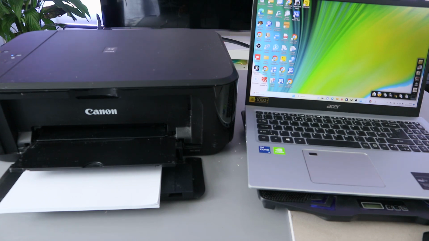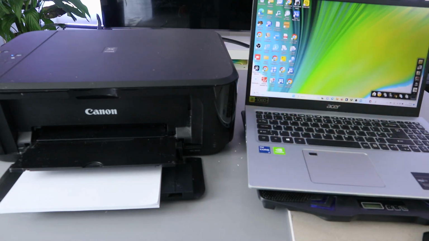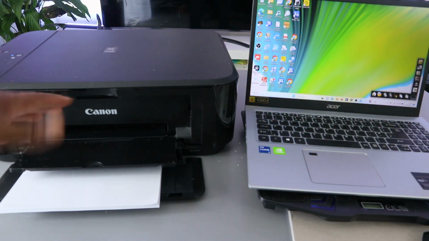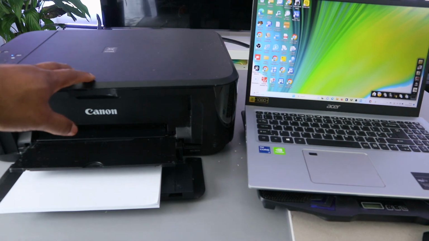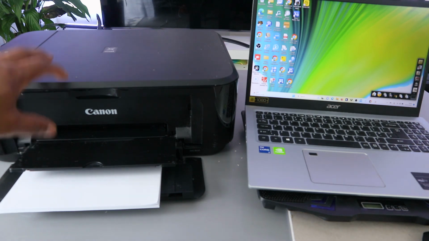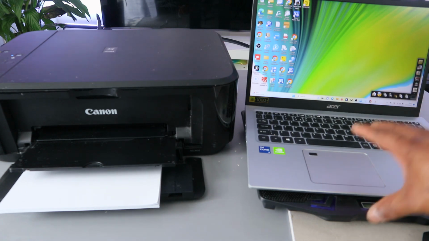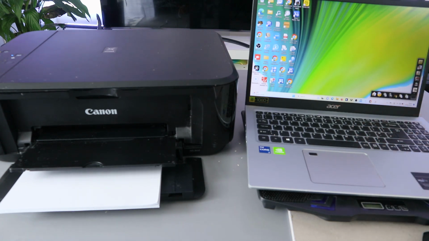I received this question. Someone wants to know how to print a document from a laptop to a printer. So I'm going to do this demonstration with a Canon printer MG3650. This video tutorial is applicable to pretty much all printers. What you need to do is make sure your printer is connected to the Wi-Fi network, and the same applies to your laptop. So basically you need to make sure your printer and laptop are connected to the same network. Once that's done, make sure you switch the printer on.